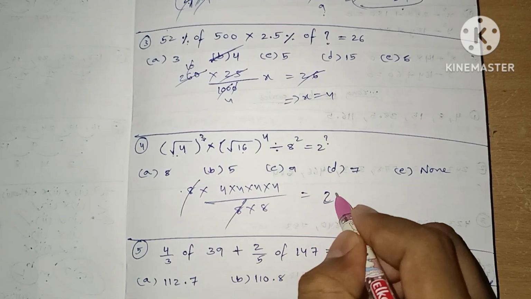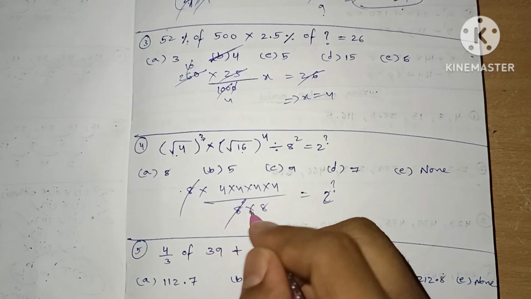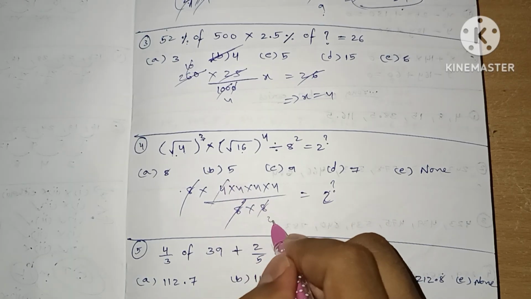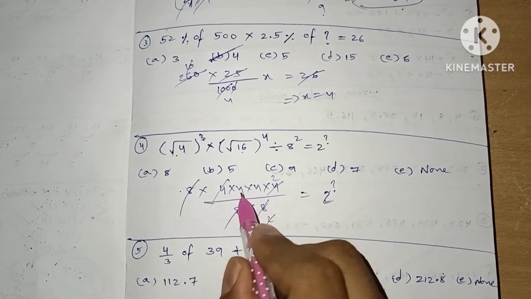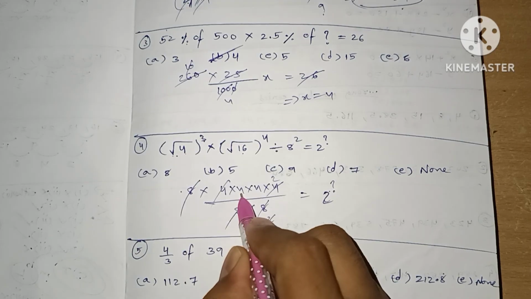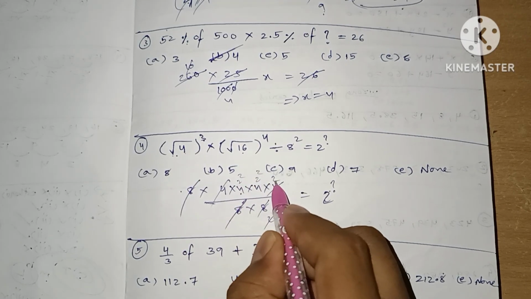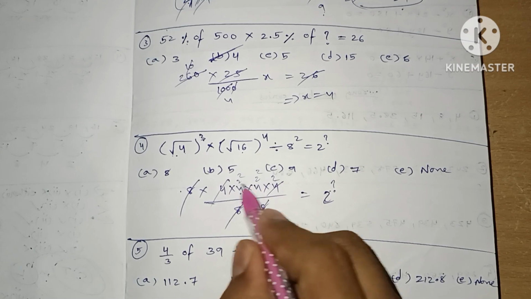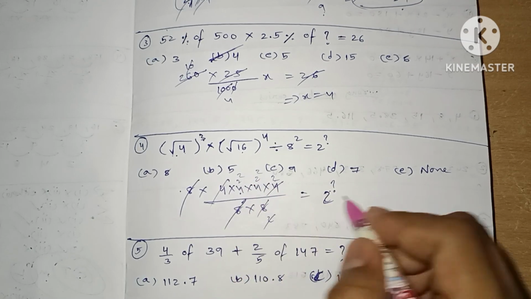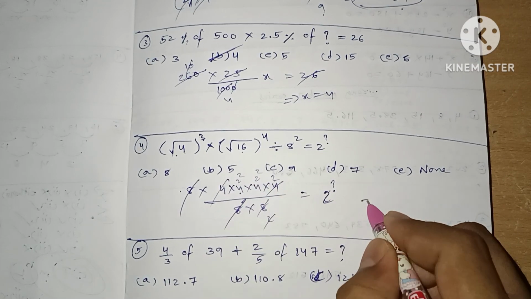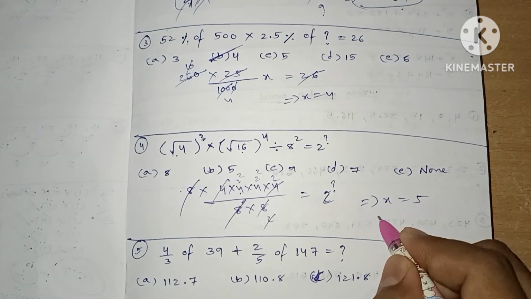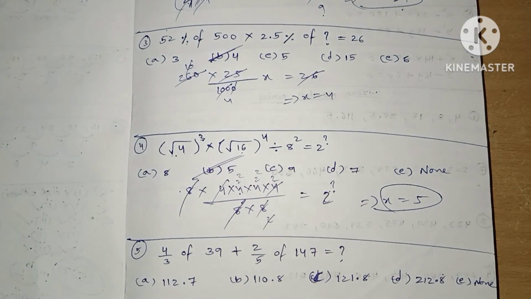What we need to find is the 2 power x value. Here 4 is 2 twos. This is 2 square, this is 2 square and this is 2 power 1. Total 5 squares, 5 twos. So the x value is 5. Option B is our answer.